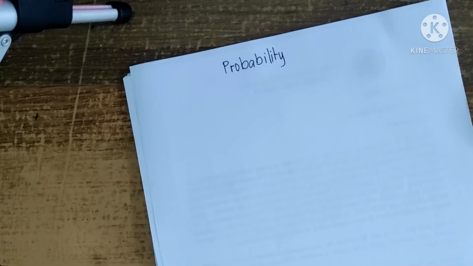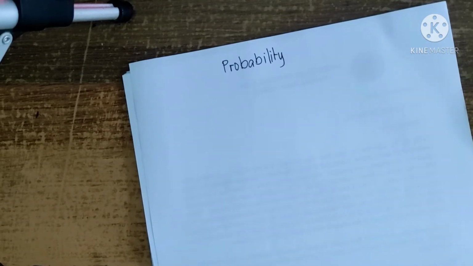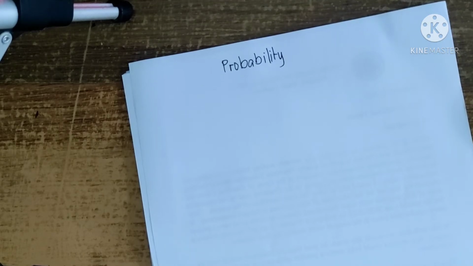Okay? So, experiment, kung ano yung ating problem, kung ano yung ginawa natin. Okay? So, event, it is where the experiment happens.